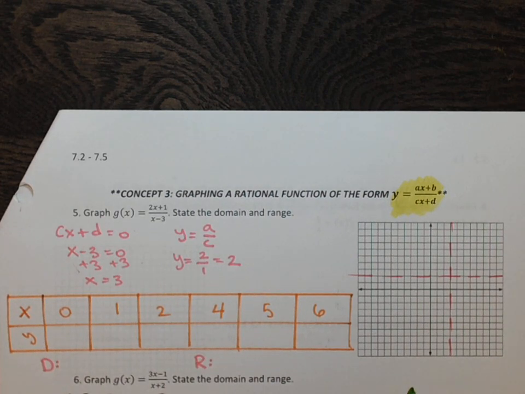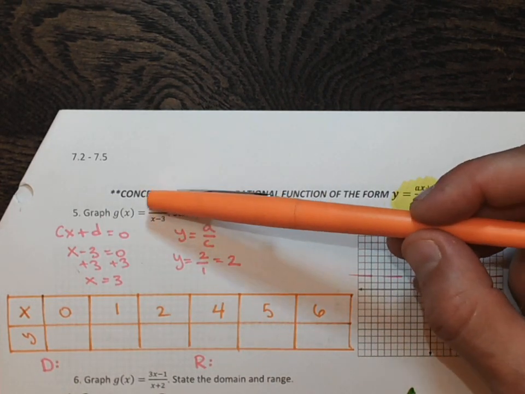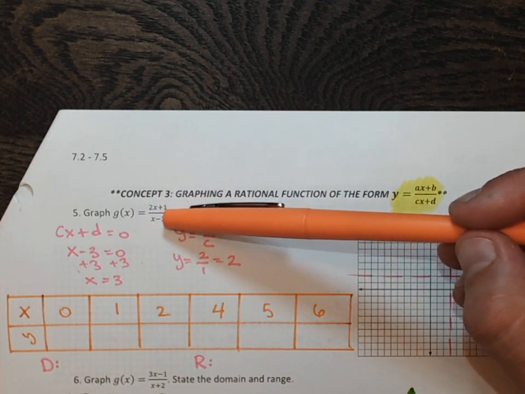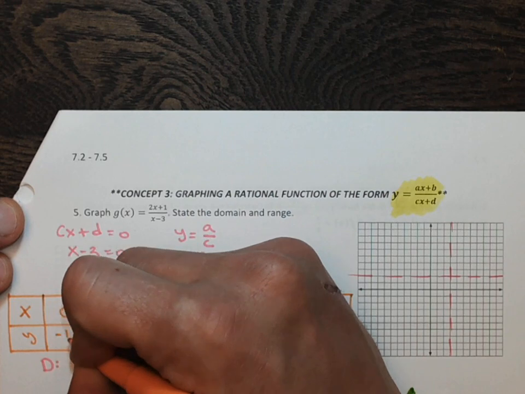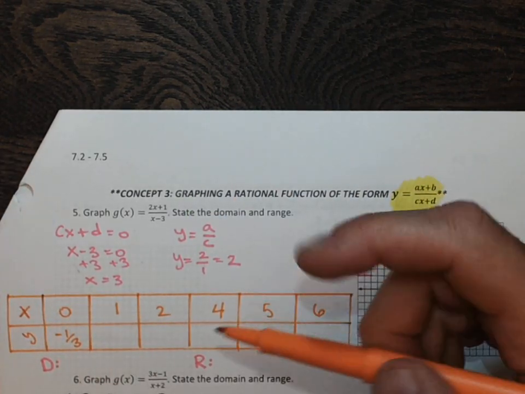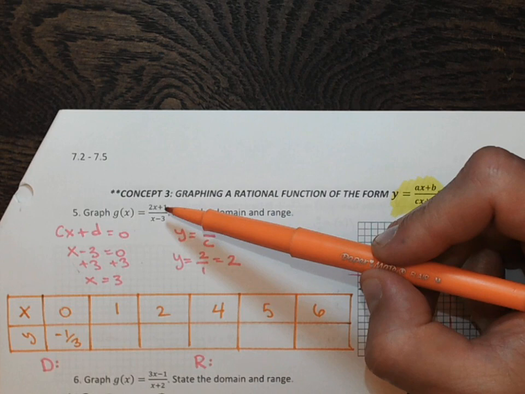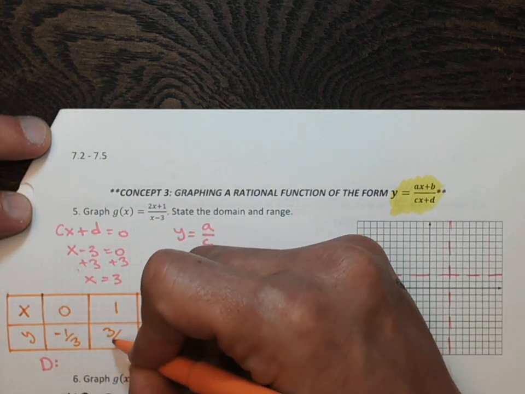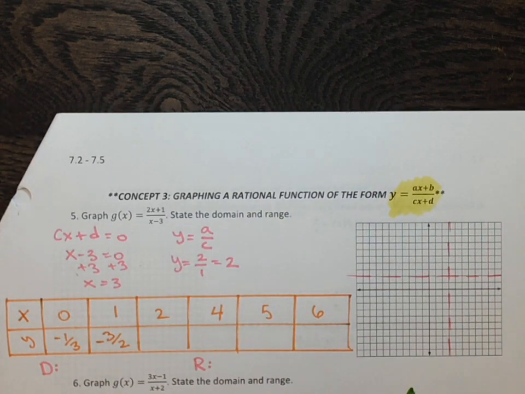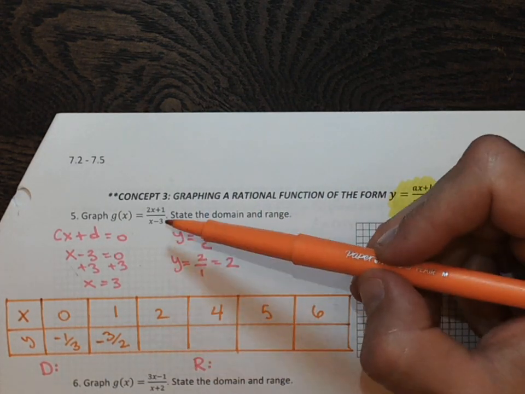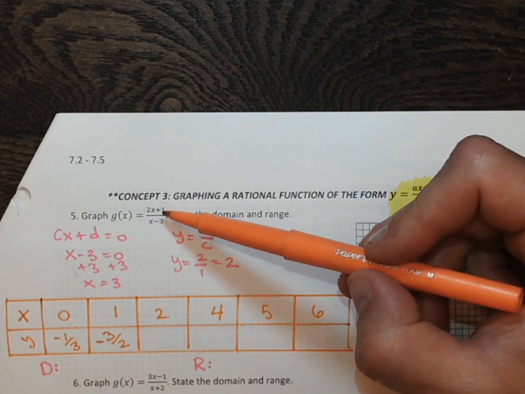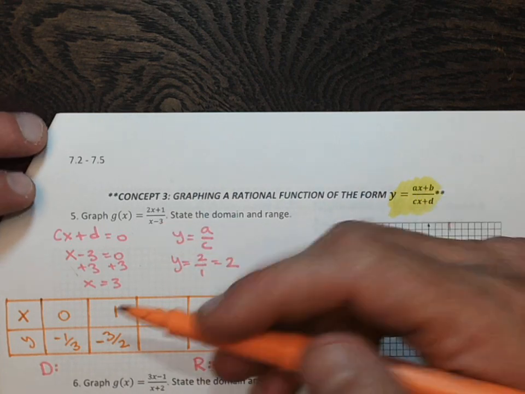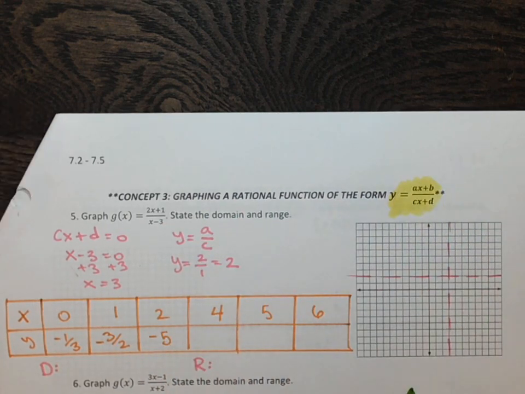Plug in 0. I'm sorry, let's start with the top. 2 times 0 is 0 plus 1, so I get 1 over negative 3, negative 1/3. Second one, 1. 2 times 1 is 2 plus 1 is 3 over negative 2. That's negative 1.5. Plug in 2. 2 times 2 is 4 plus 1 is 5, and then 2 minus 3 is negative 1, so I get negative 5.